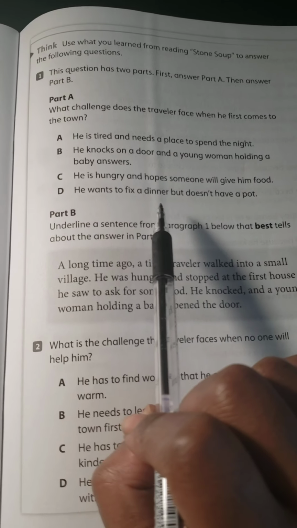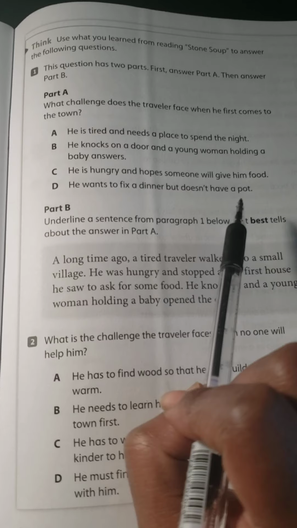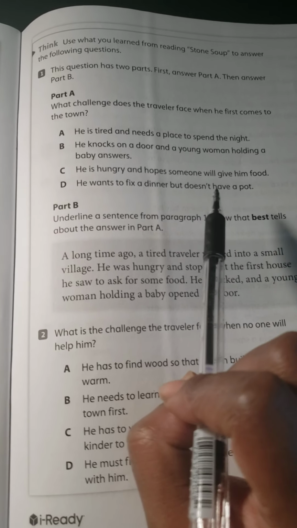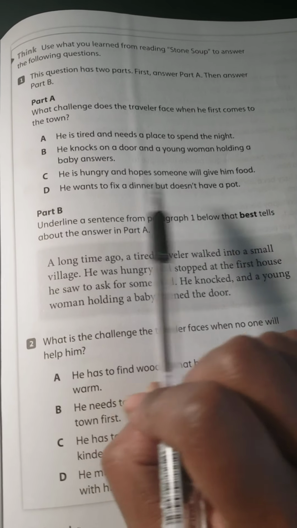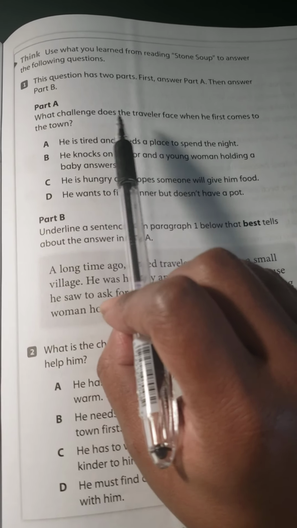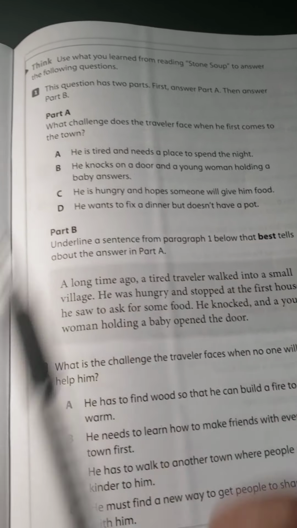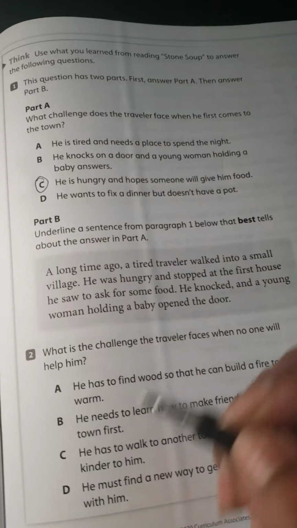D. He wants to fix a dinner but doesn't have a pot. And so that was never the case. A villager did give him a pot and some water. And that happened later on in the story. This was not the challenge that he had to face when he first came to the town. So the best answer is C.